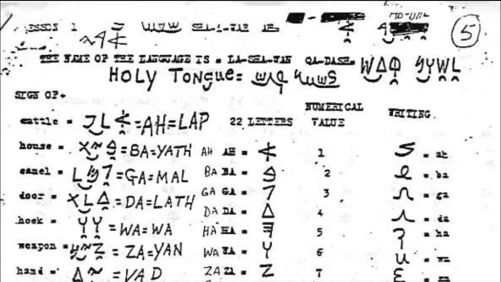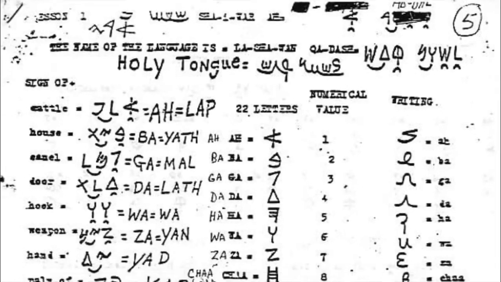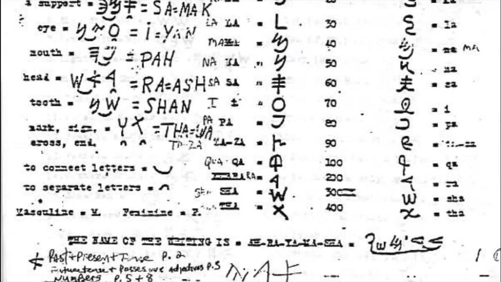Here are some class notes from the original school in the early 90s, and you'll see the same marks appearing. Down at the bottom of the page, there's an explanation, and it states that the character that looks like a smile is to connect letters, and what looks like a frown is to separate them.